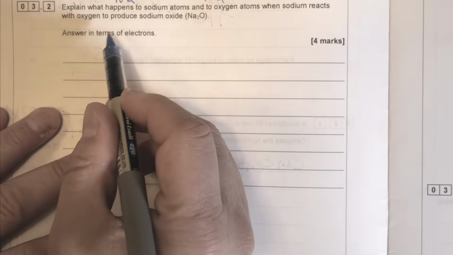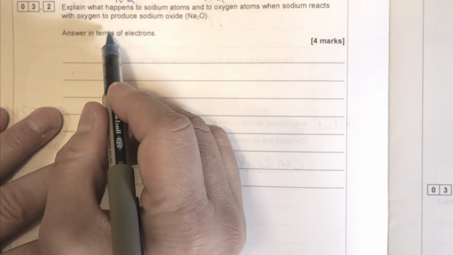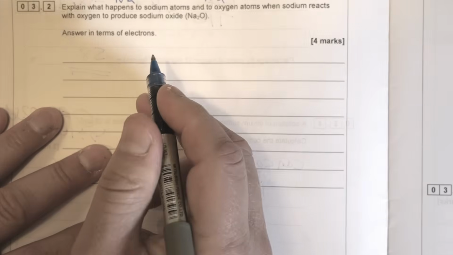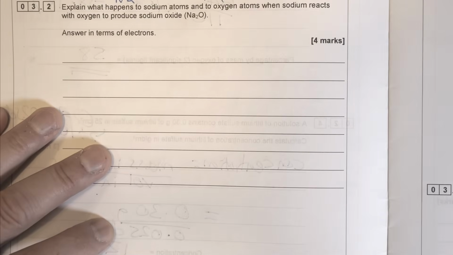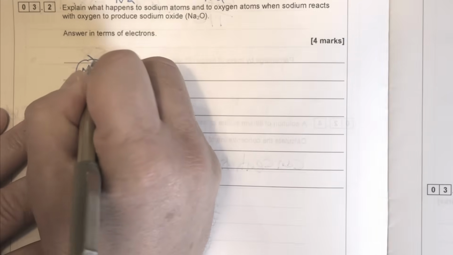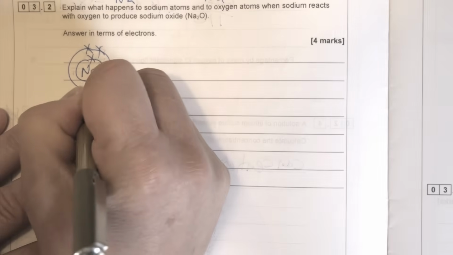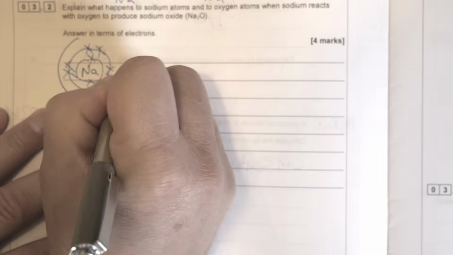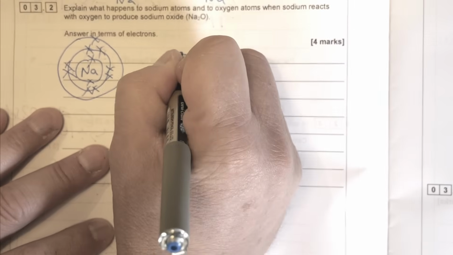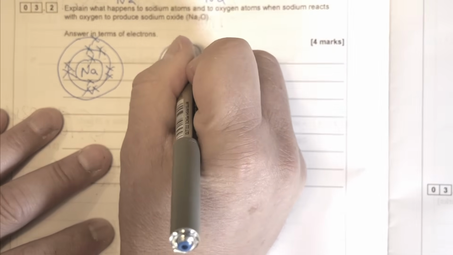The next question says, explain what happens to sodium atoms and oxygen atoms when sodium reacts with oxygen to produce sodium oxide. Answer in terms of electrons. So the best tip I can give you here is to draw an atom of each. So sodium's got 11 electrons, we'll put 2 on the first shell, 8 on the next, then that one's full, and that leaves 1 on the outer shell. Oxygen has got 8 electrons altogether, 2 on the first shell, 6 on the next shell.